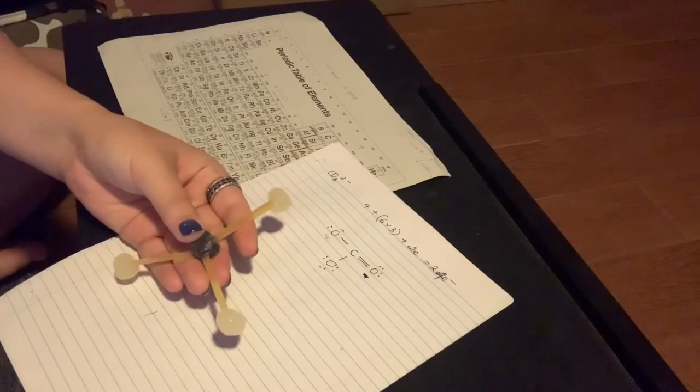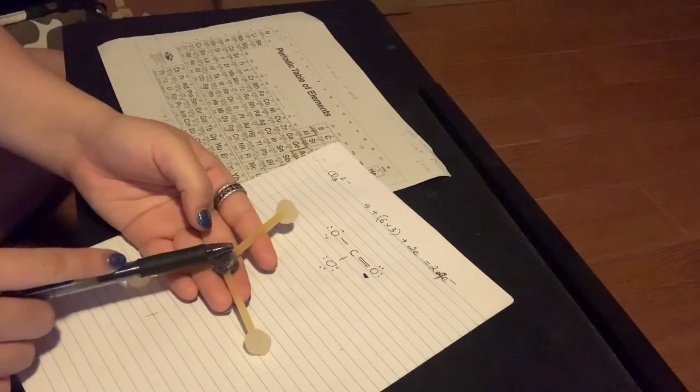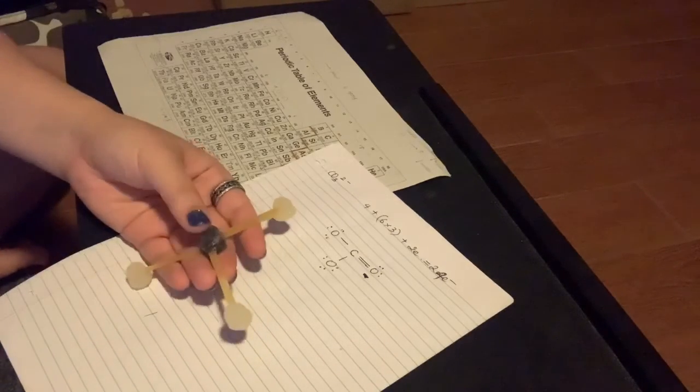And the hybridization of the central atom is going to be sp2.